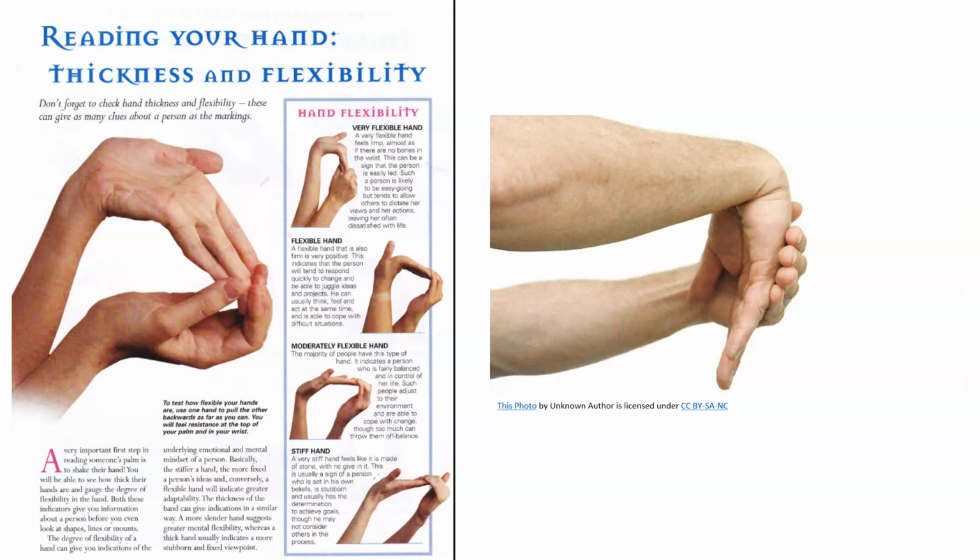In considering flexibility, we will look at 4 gradations or levels. We're going to look at stiff, flexible, extremely flexible, and straight. So let's talk about the stiff hand. The stiff hand does not open to its full extent. The fingers remain curved inward even when light pressure is applied.